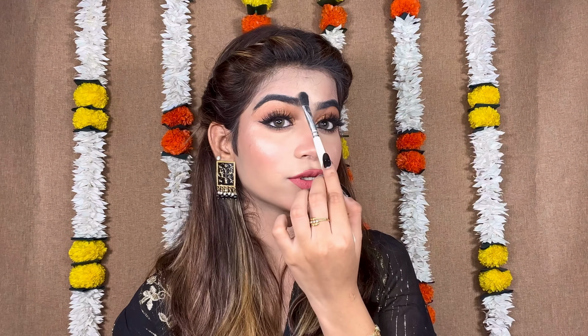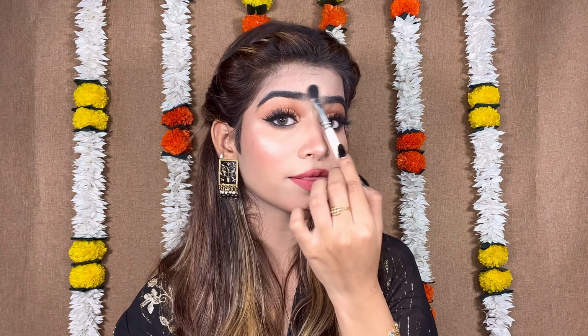Wow. Now I will apply a little highlighter on the tip of my nose and a little bit on my nose bridge, a little bit on the forehead, just like that in the middle. A little bit on my upper lip and a little bit on the chin. That's it. Applying highlighter is so easy and it looks so pretty.